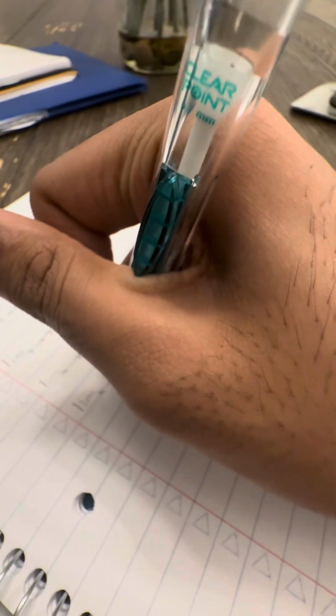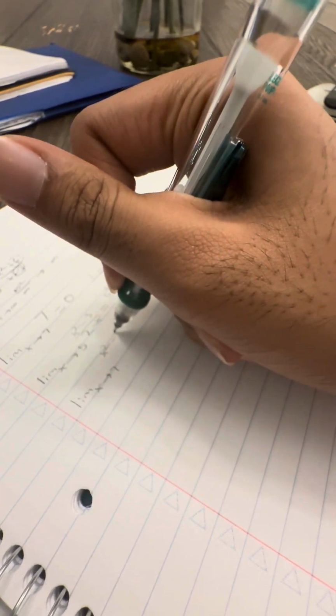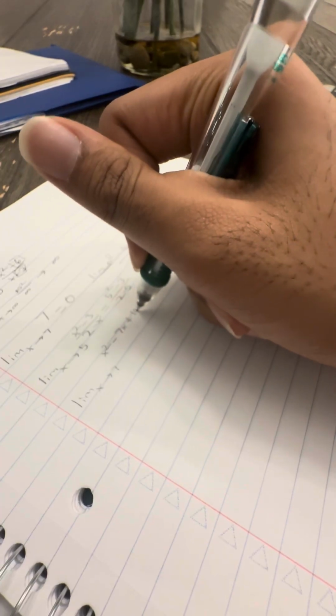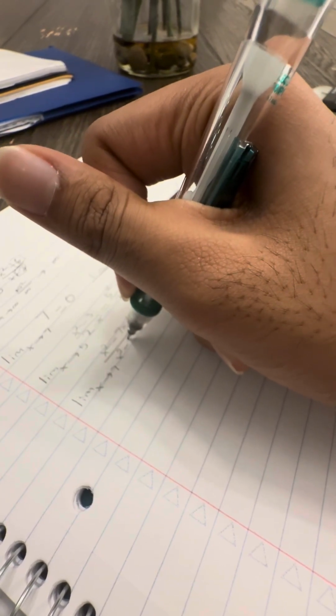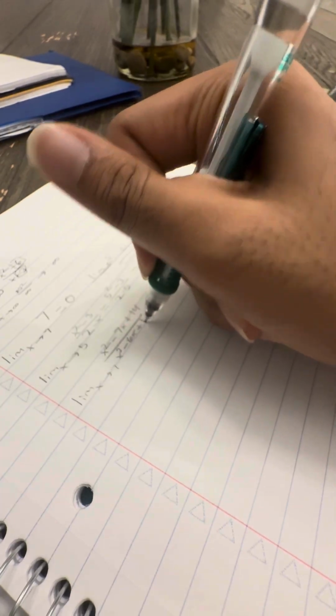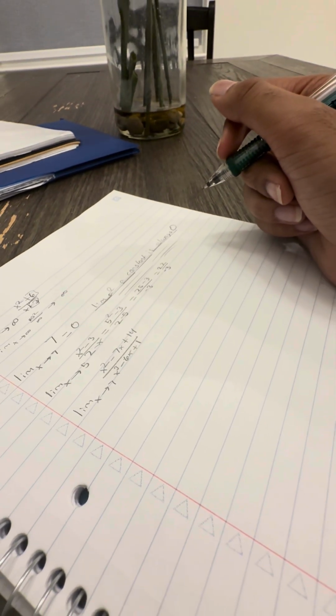Let's try one last problem. The limit as x approaches 7 of x squared minus 7x plus 14 all over 3x cubed minus 6x plus 1. We'll give you a little second to think about that problem.